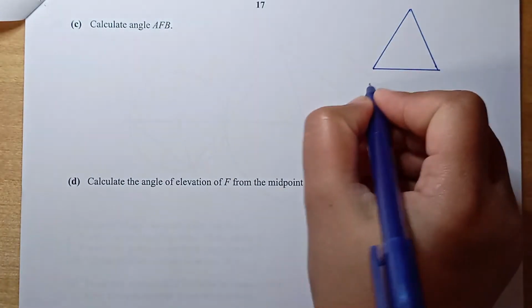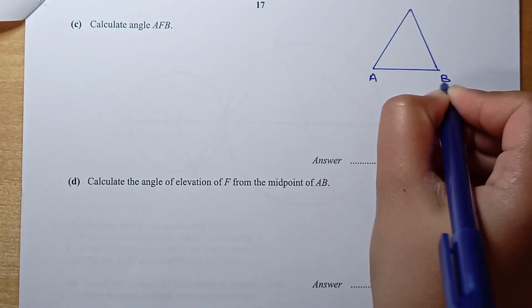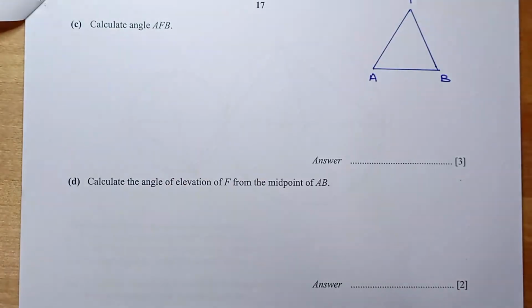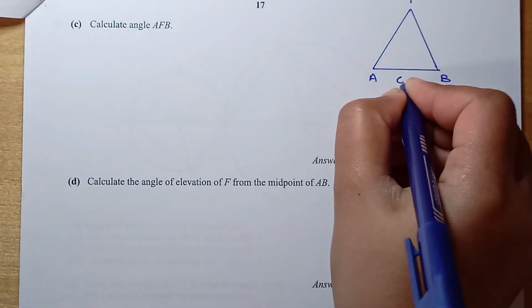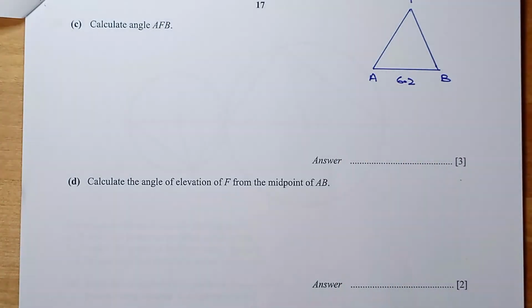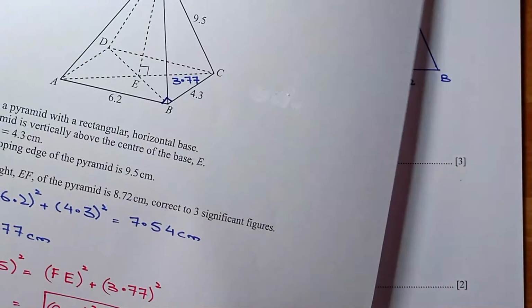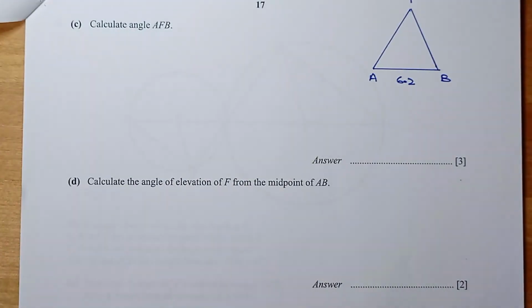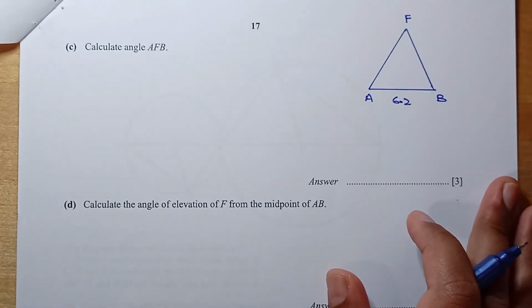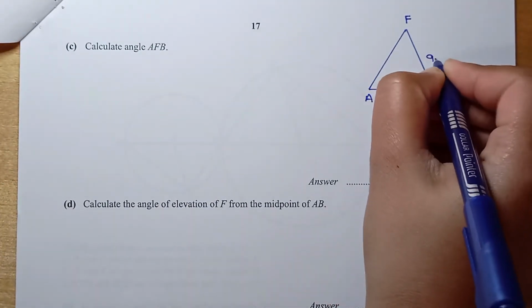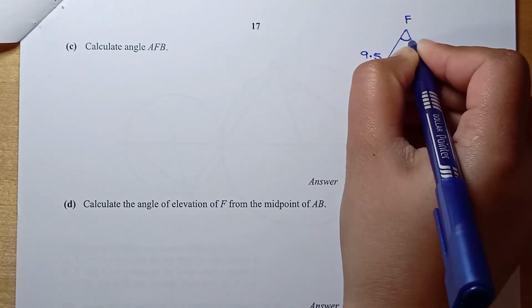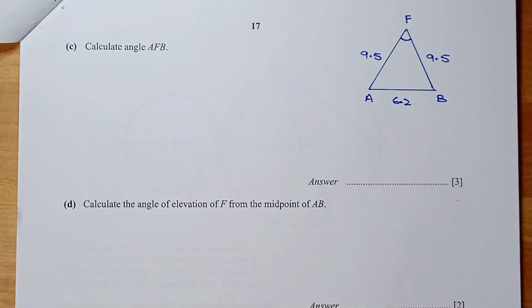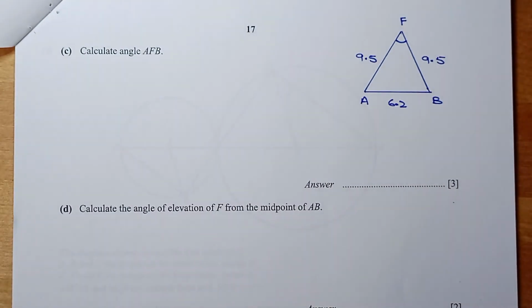Right, A, B, and this is F. AB is 6.2, and FA and FB are 9.5. All three sides of the triangle are given, so we can find one angle.